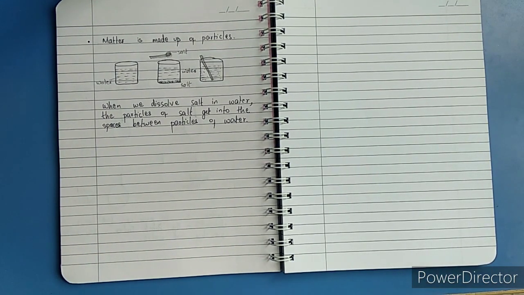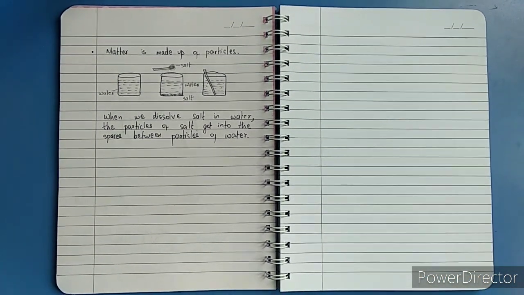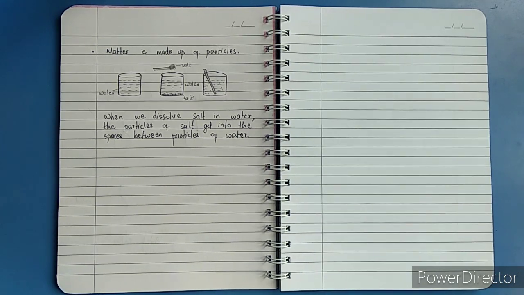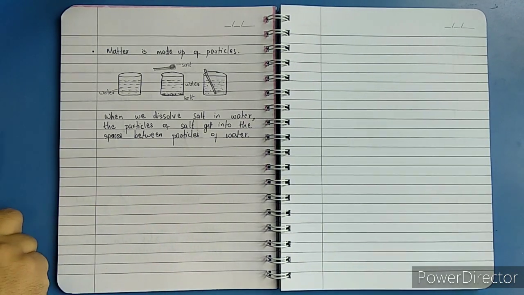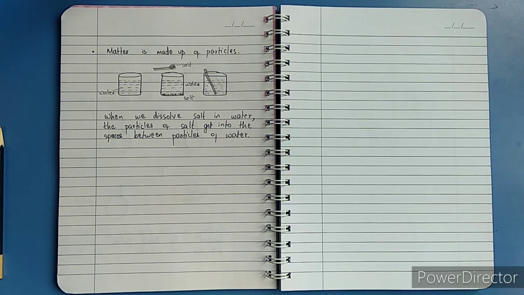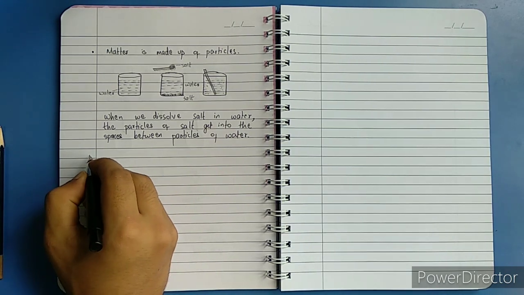Okay, next point is: how small are these particles of matter?